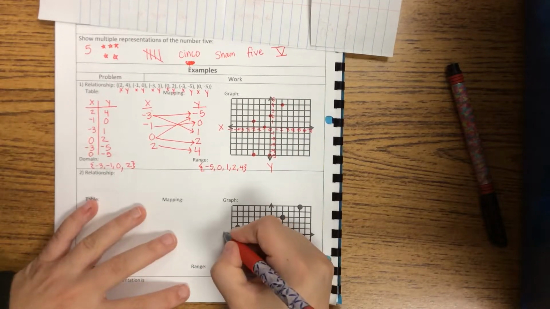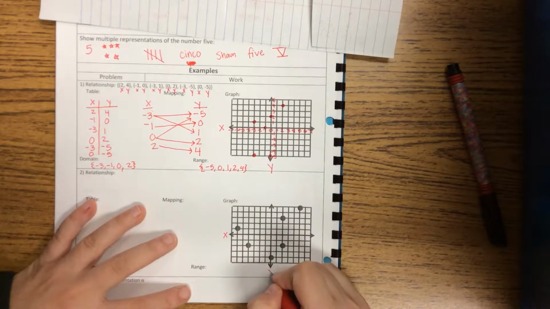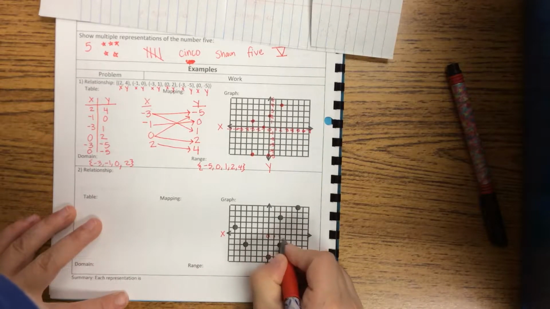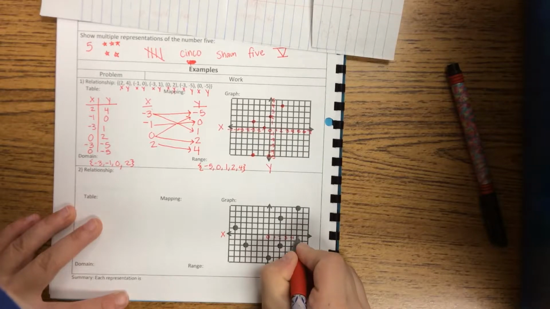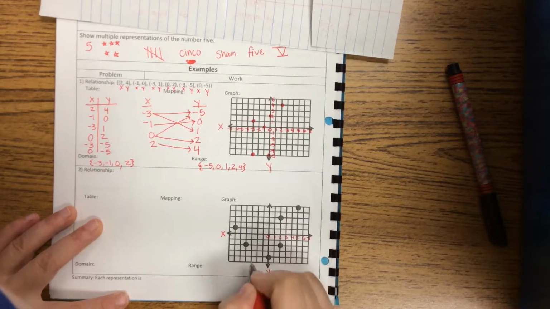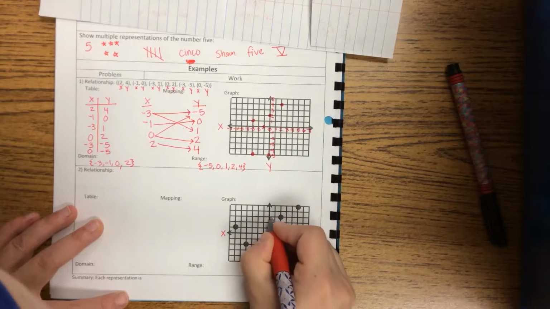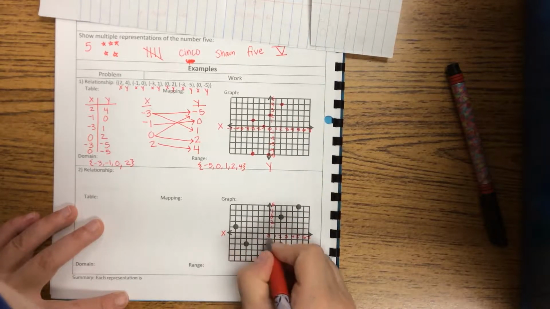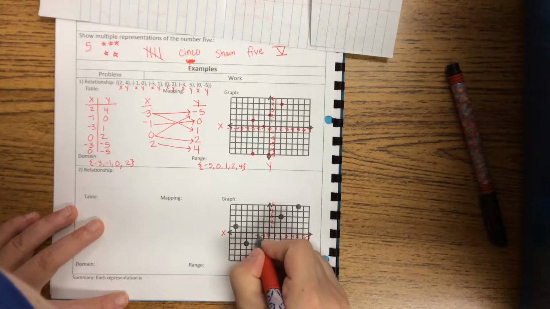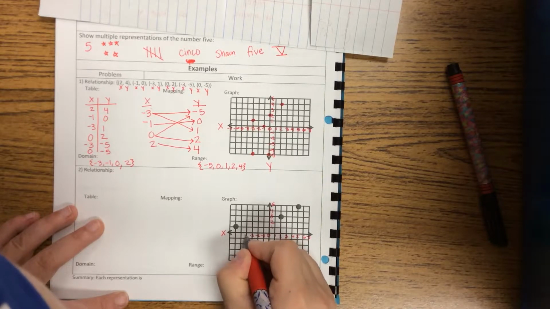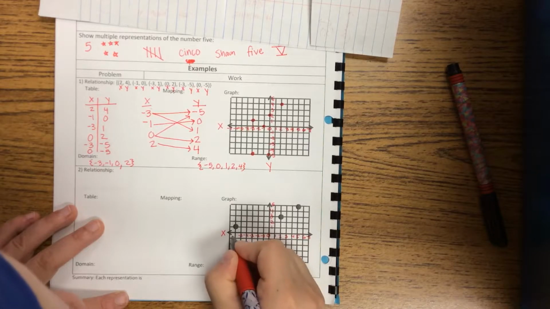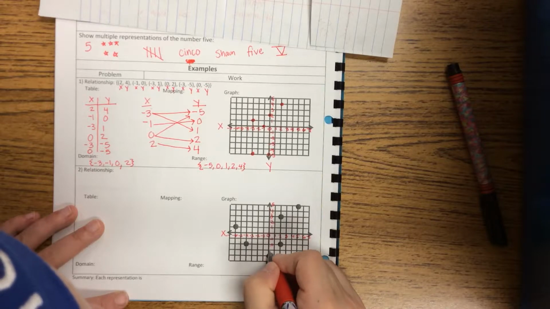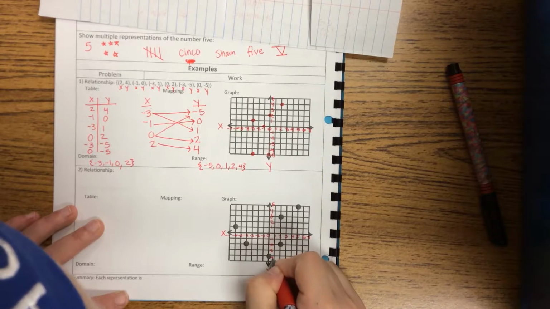All right, so remember this is our x-axis. This is our y-axis. So it starts with 0, 1, 2, 3, 4, 5, 6, 7. 1, 2, 3, 4, 5. That was up on the y. To the left of 0 on the x would be -1, -2, -3. So always start on that origin and count outwards. And then -1, -2, -3, -4.